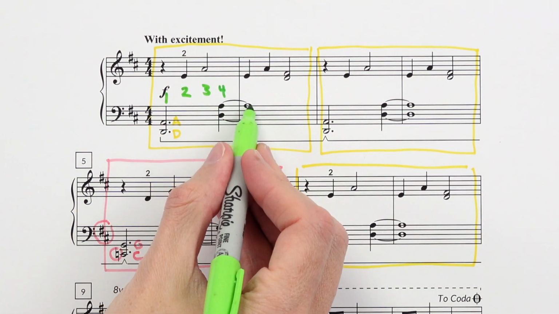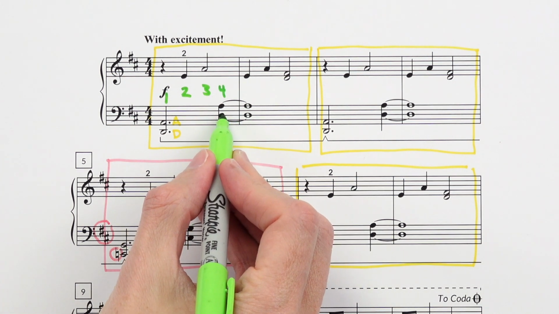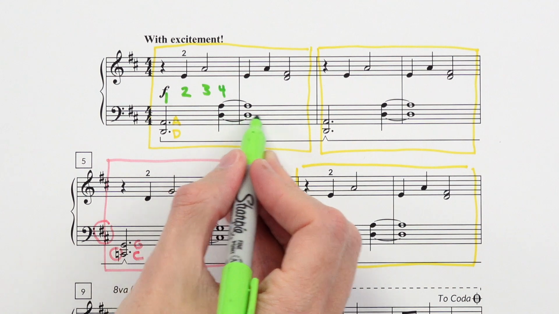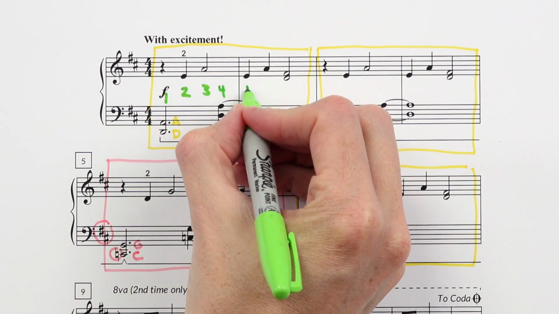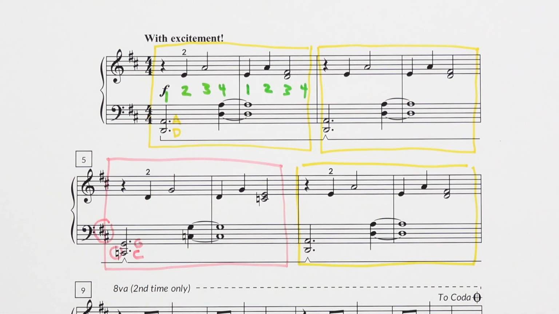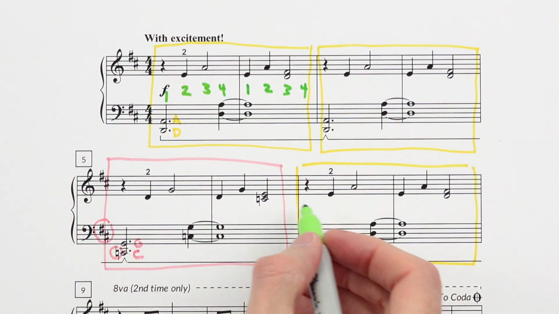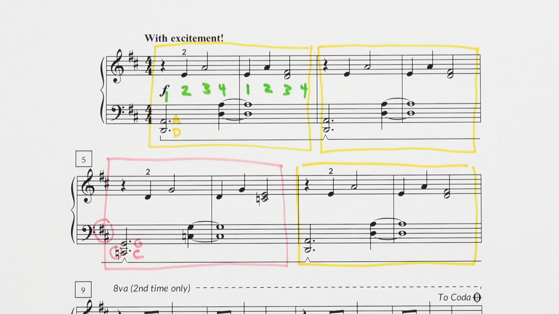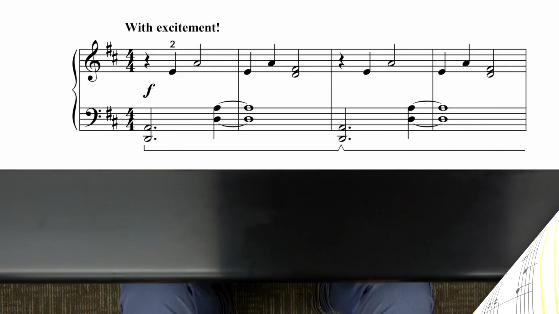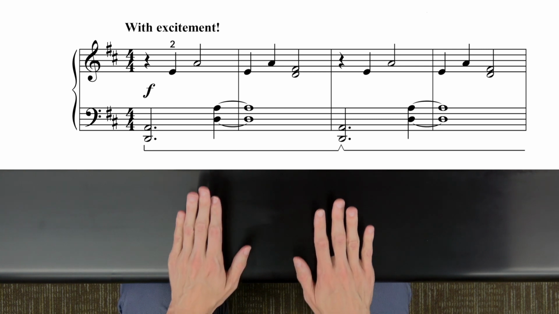Now you'll notice this is tied to this whole note. So the right hand's going to hold this chord for beat 4 plus 4 more beats in this next measure. 1, 2, 3, 4. And then this same rhythmic pattern repeats throughout the first 8 measures. Let's try tapping that rhythm on the piano lid or on your lap or a table. Now let's try tapping the rhythm of these first 8 measures.